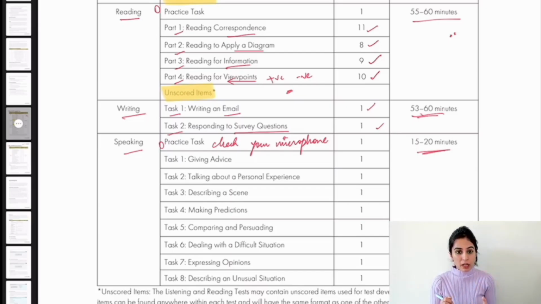There are 8 tasks. For each of the 8 tasks, there's 1 question that is asked. So the very first task, you'll have to give advice, then you have to talk about a personal experience, then you have to describe a scene. Describe a scene is basically an image. You will see an image on the screen, and you'll have to describe it in your own words. Then you have to make predictions about this image itself. Then you have to compare and persuade.